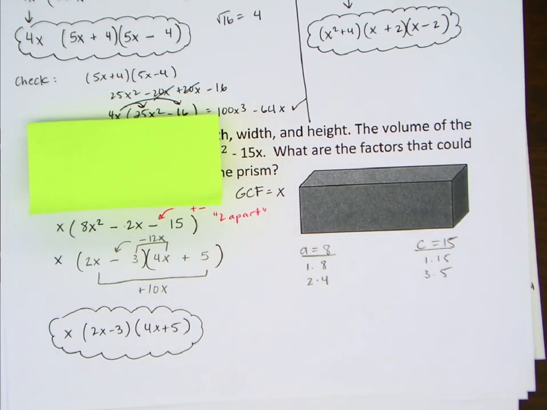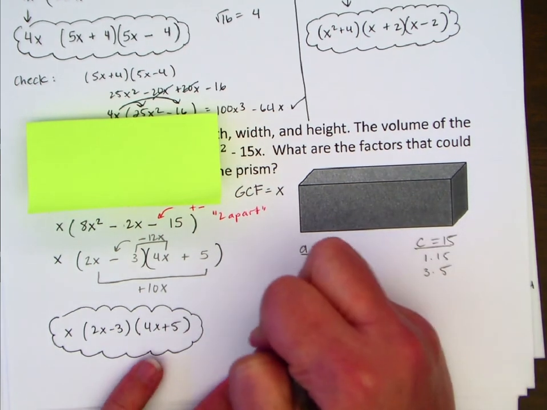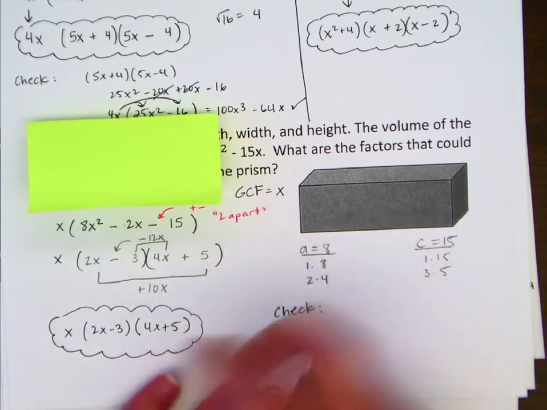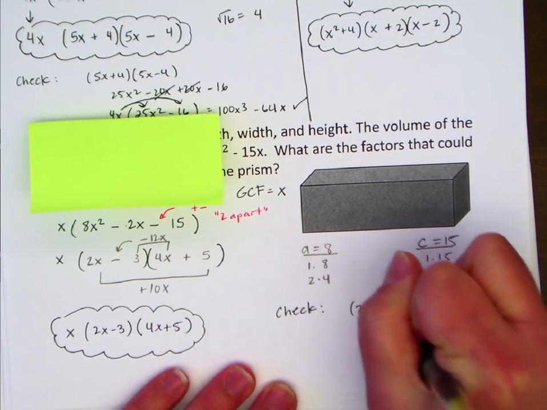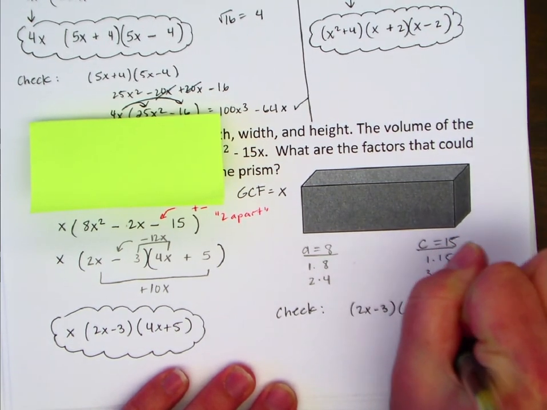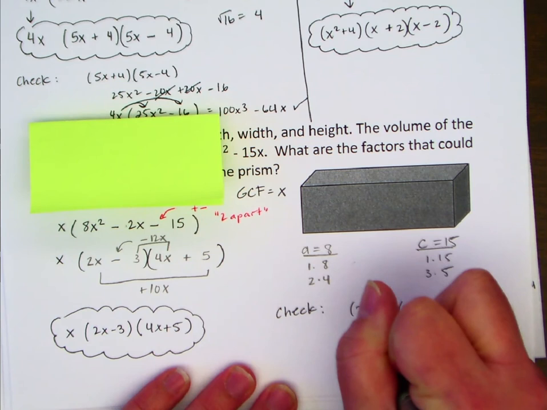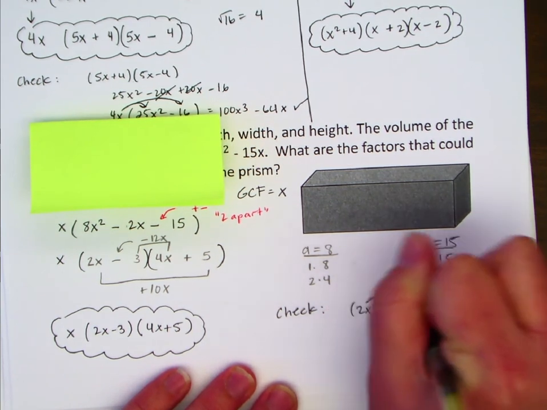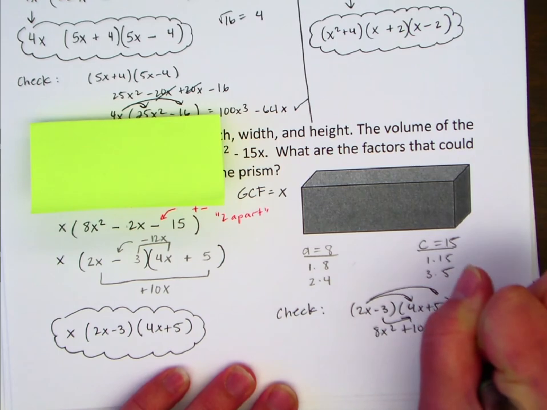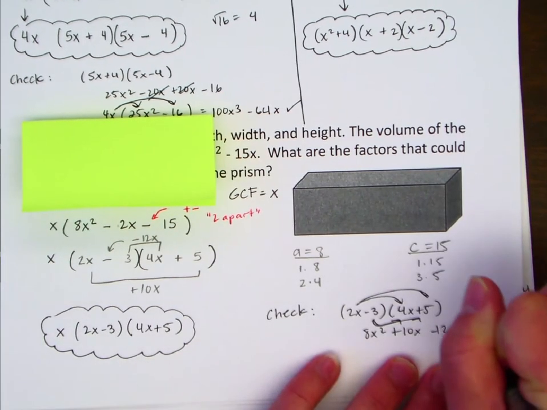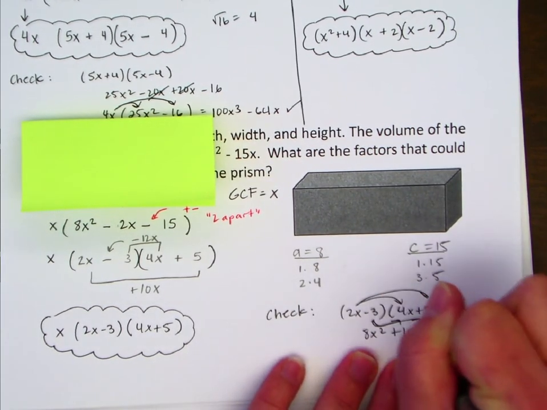All right, let's do the check and call it a day. So remember, FOIL before you distribute, or box before you distribute. 2 times 4 is 8, so that's 8x squared plus 10x minus 12x minus 15. Combine like terms. What is that, negative 2?